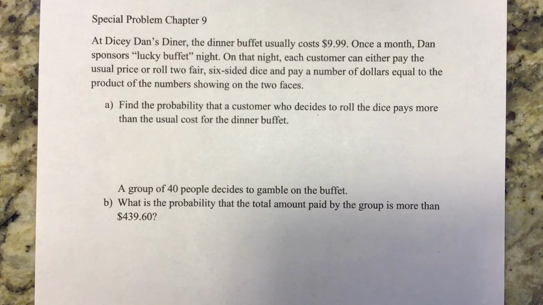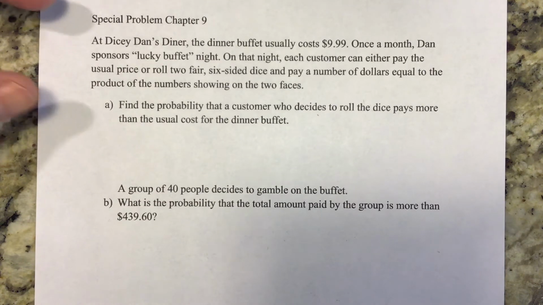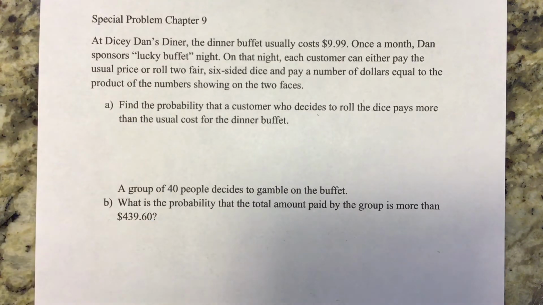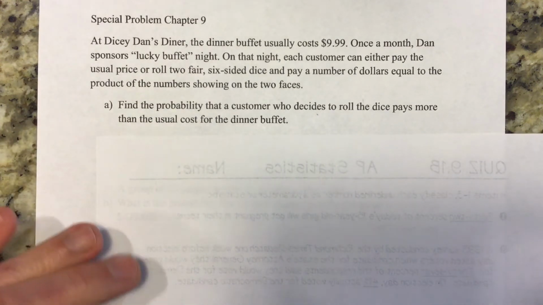Question A, find the probability that a customer who decides to roll the dice pays more than the usual cost. Okay, so this is what I love about the special problems, and this is what you should expect on the FRQs for the AP exam. The setup is nice, but you're going to be asked things that cover more than one chapter. So question A is not from Chapter 9. This is more of a Chapter 7 question. But that's okay. We've mastered Chapter 7.